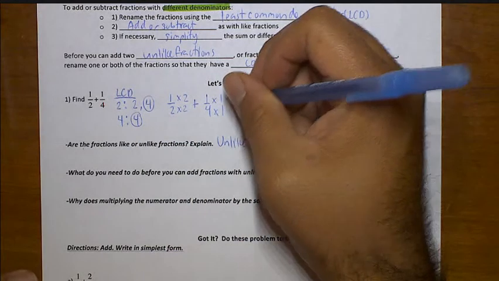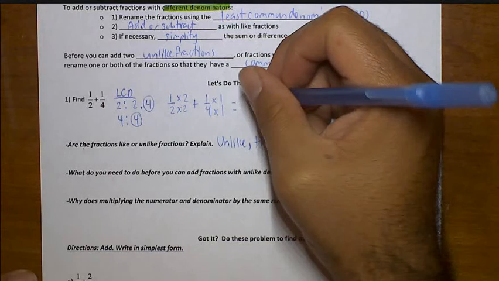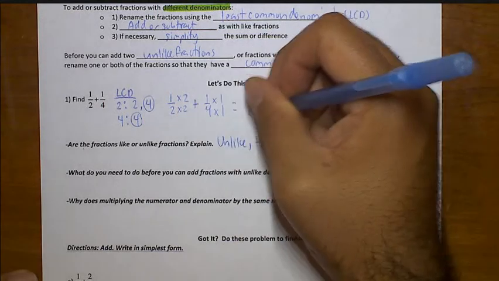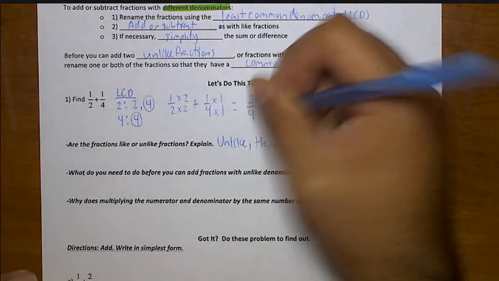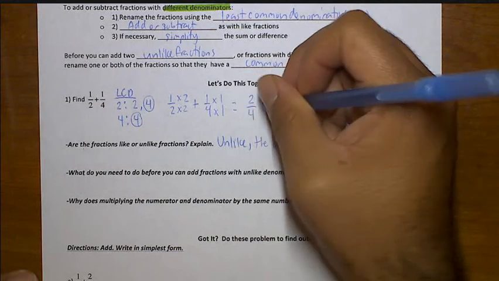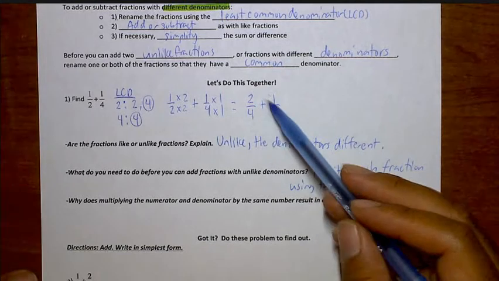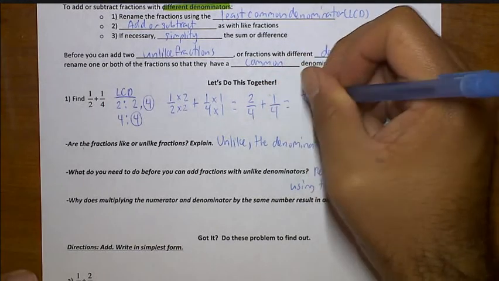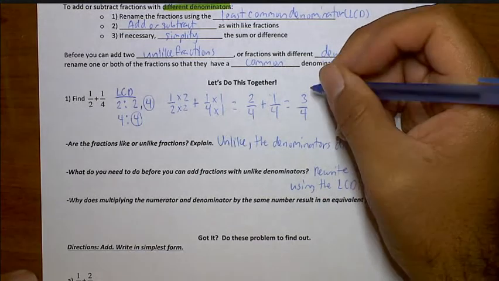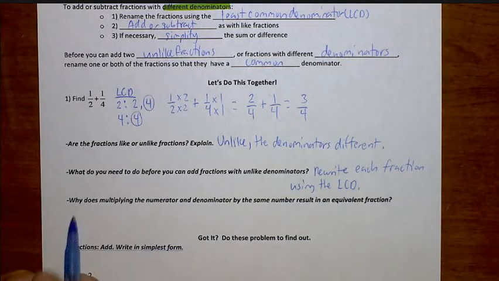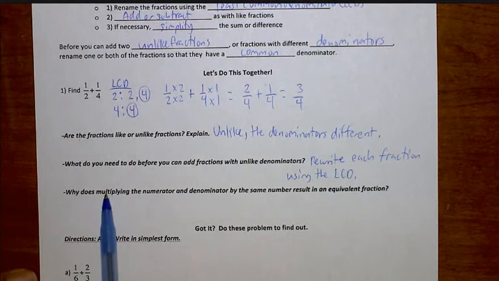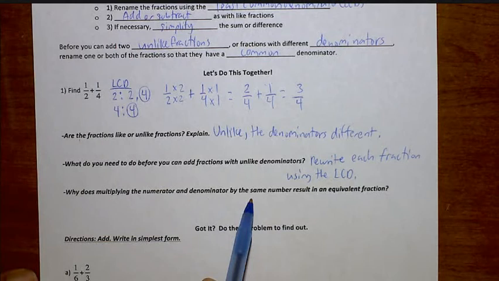Now this problem becomes exactly what we have been doing the past couple of days. We have common denominators, which means all we have to do is add the numerators. 2 plus 1 is 3, 3/4. Now, going back to this question here, we didn't answer it yet, but this might make more sense now. Why does multiplying the numerator and denominator by the same number result in an equivalent fraction? Well, it's simple. When you multiply the numerator and denominator by the same number, you're multiplying basically by 1. So we're going to write that there.